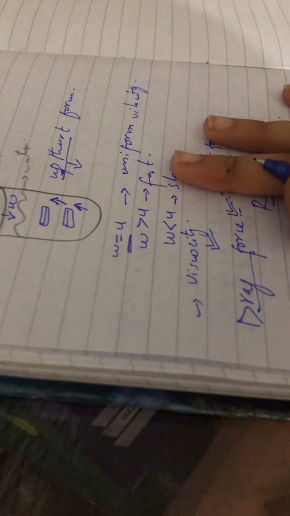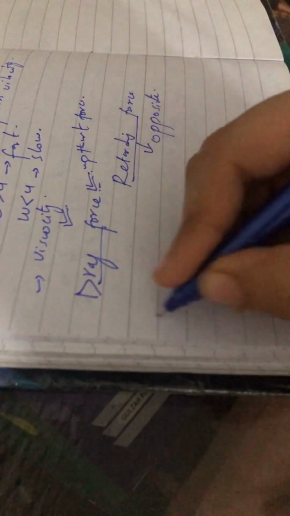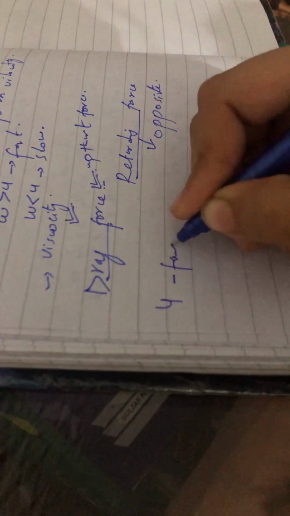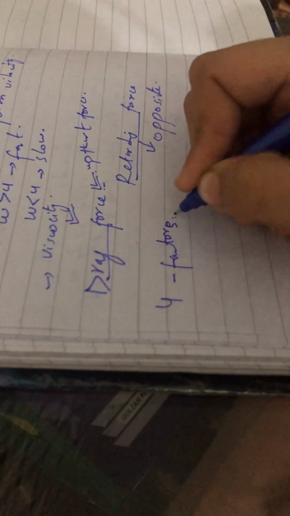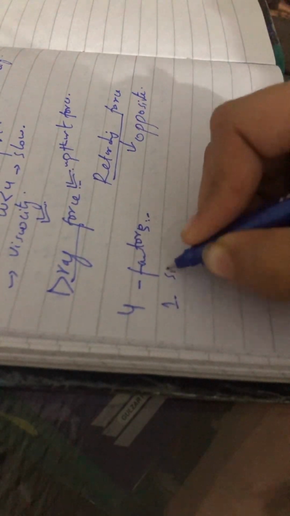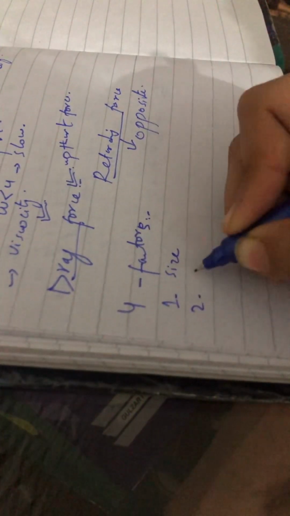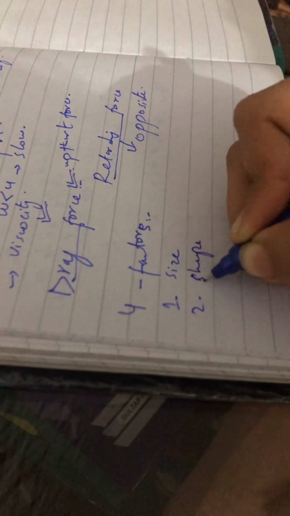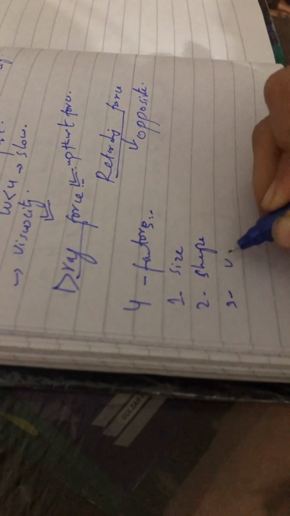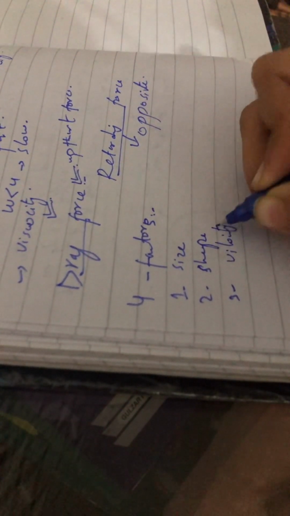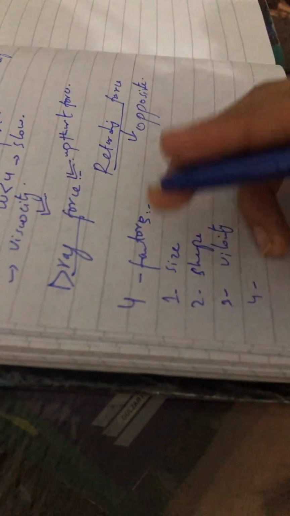After that, we have 4 factors on which the fluids are dependent. Number 1 is the size of the material. Number 2 is the shape. Number 3 is the velocity of a substance, and number 4 is the viscosity, as I discussed here.